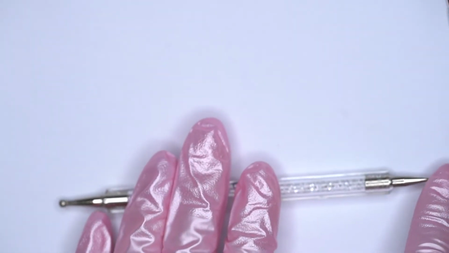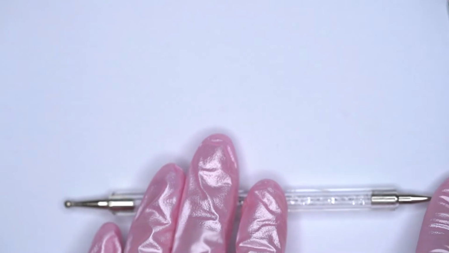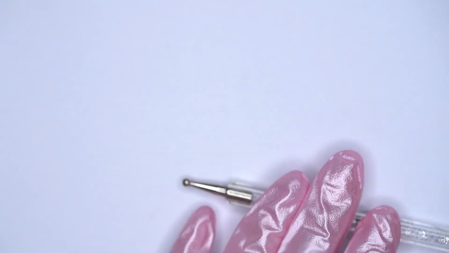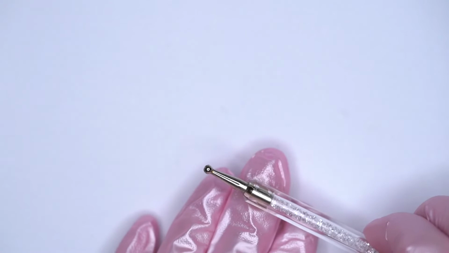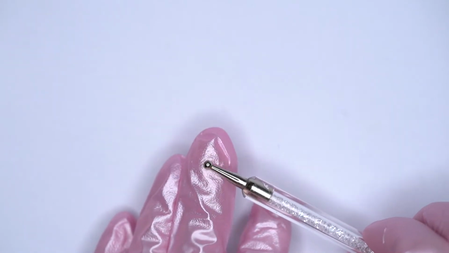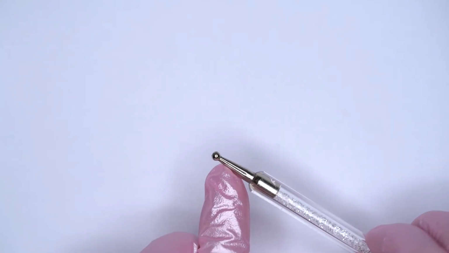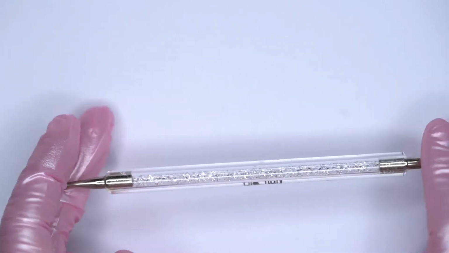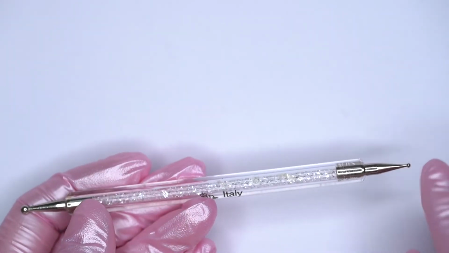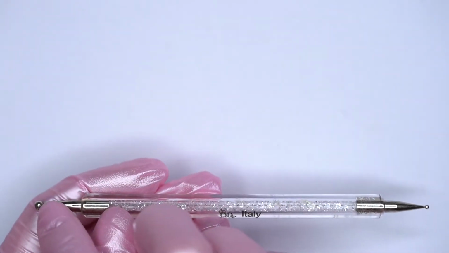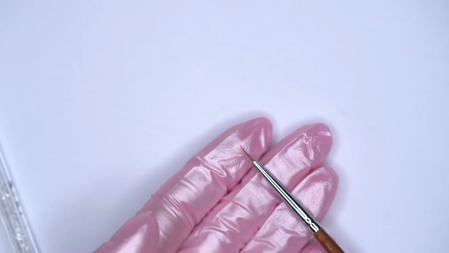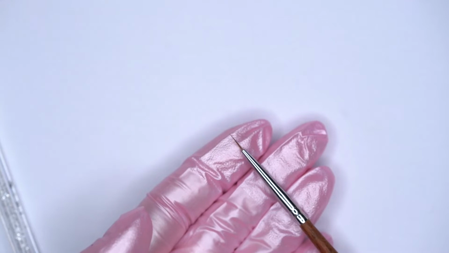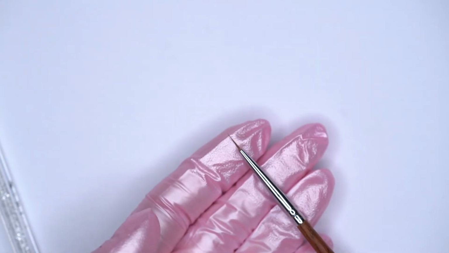Dotting tools have to be from one side very small and another side thicker, like a big ball. It can be even bigger. I prefer medium size. Normally it comes in a set of 3 or 4. This one is one of the middle ones, with a middle ball and a small ball on the side. Here I have a small, tiny brush for small details if I want to draw something. So this is the best solution.